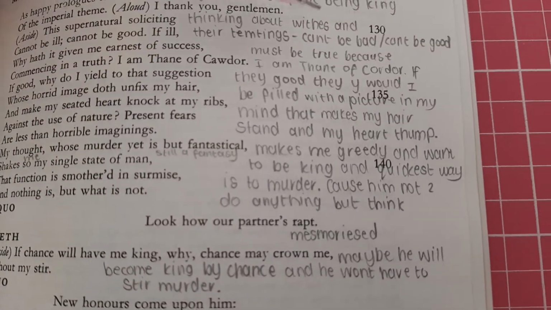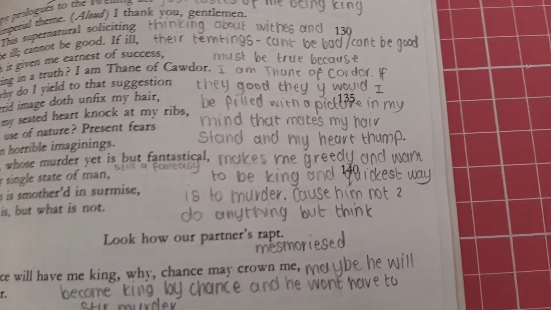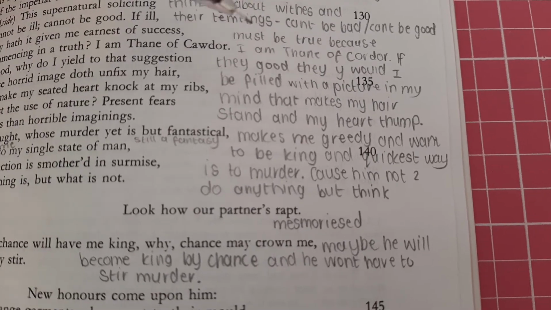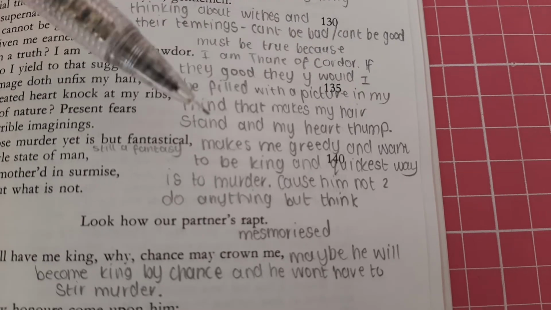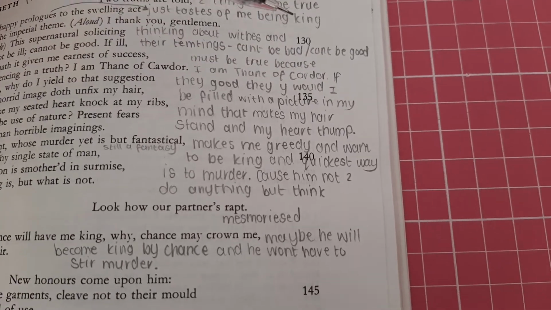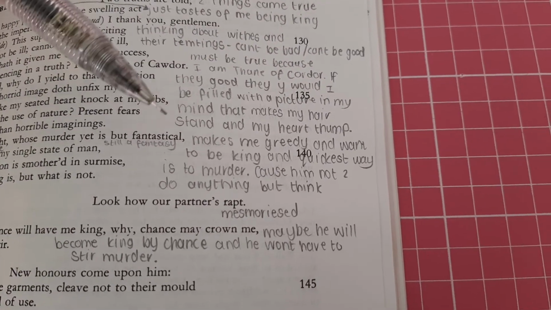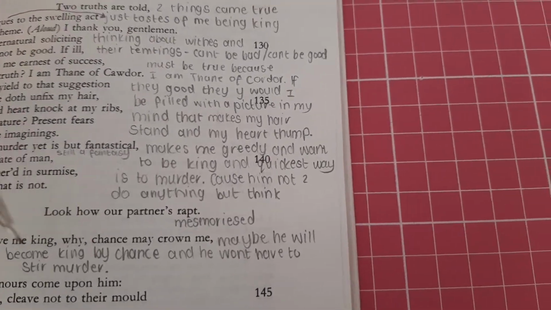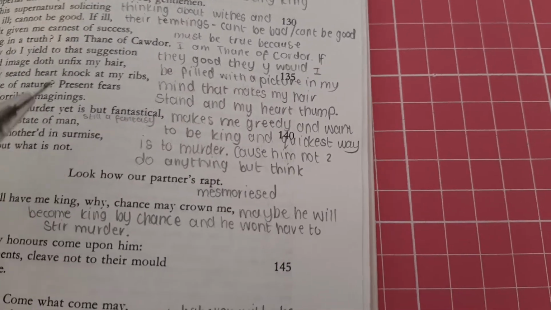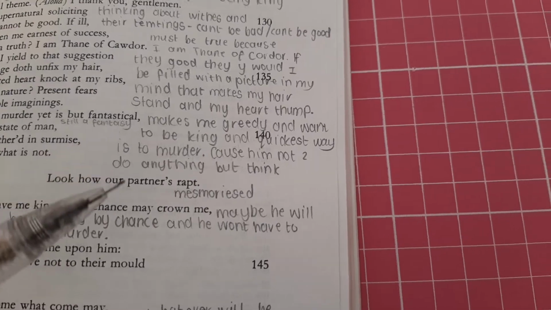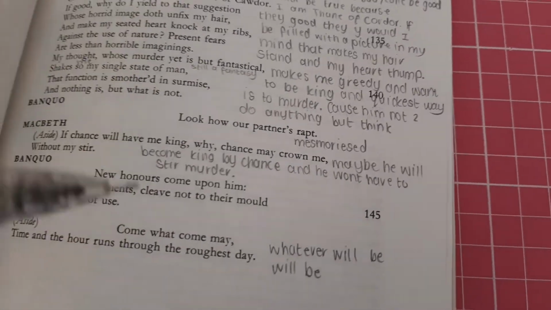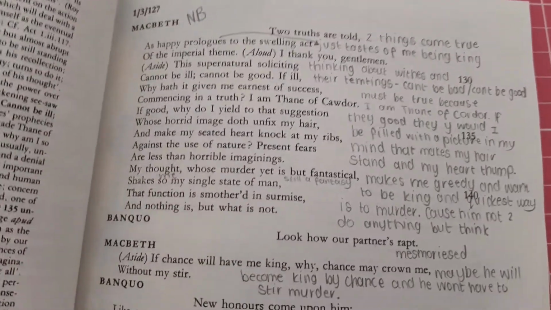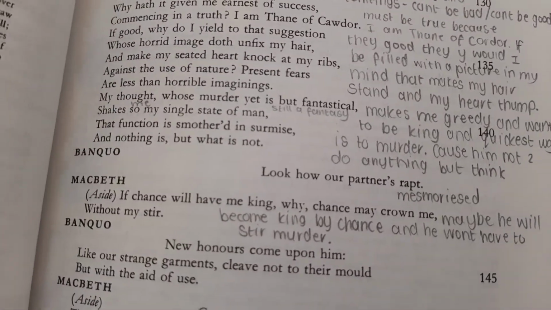Okay, so he's thinking about the witches and the prophecies. Can't be bad, but also can't be good. He's thinking it must be true because he has the Thane of Cawdor. If they are good, they would not fill him with a picture that makes his hair stand and his heart thump, but it also makes him greedy and want to be king in the quickest way, by murder. So basically now Macbeth is like, oh, I want to be king, and now he's thinking of murder.